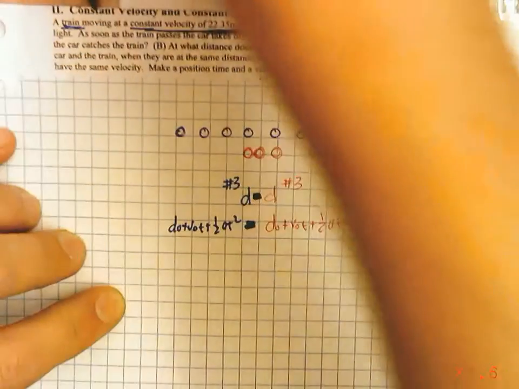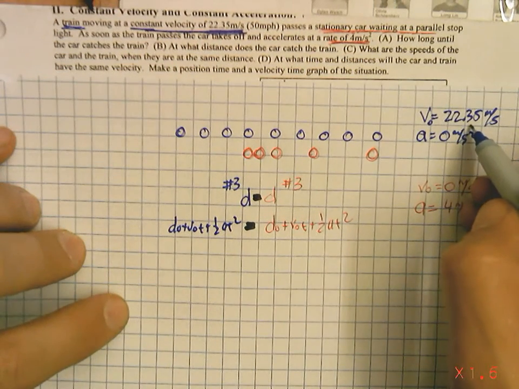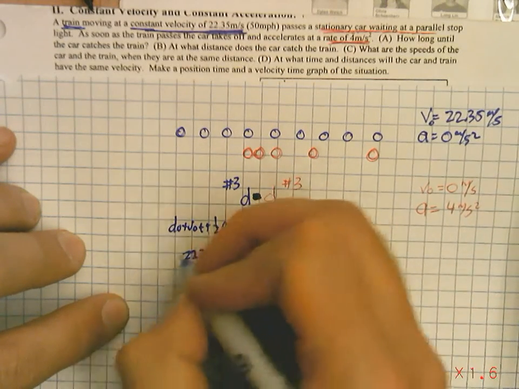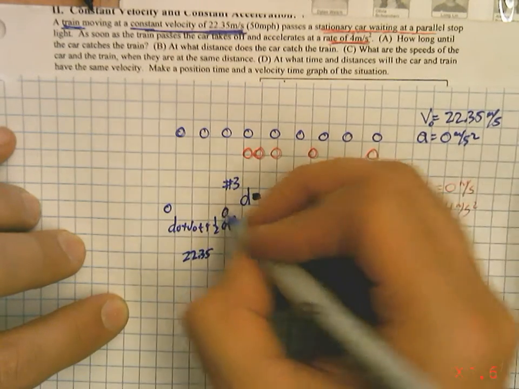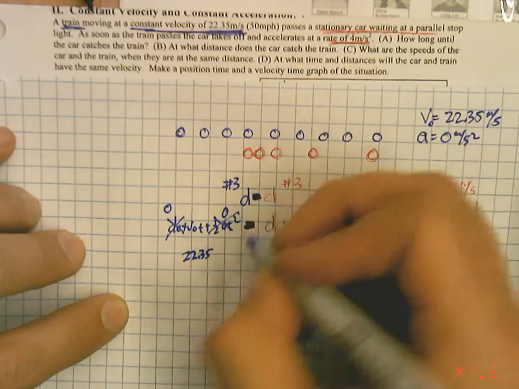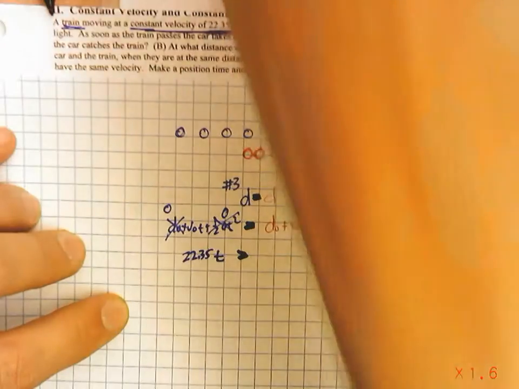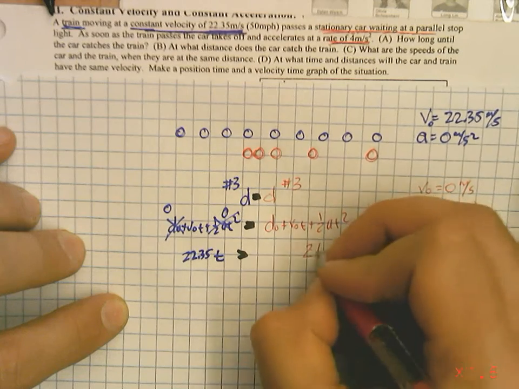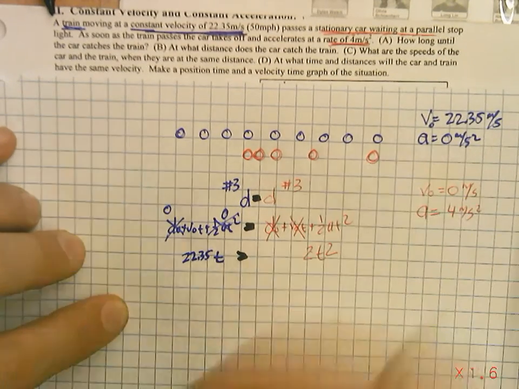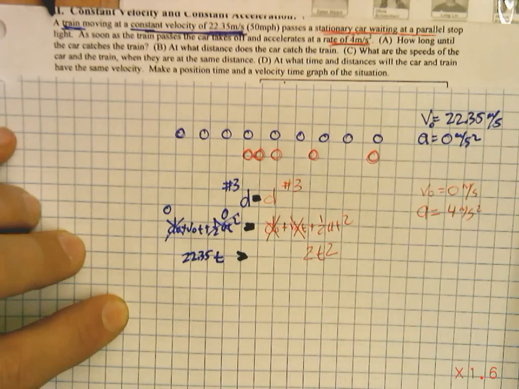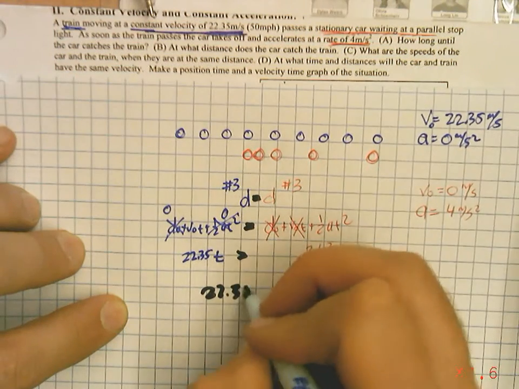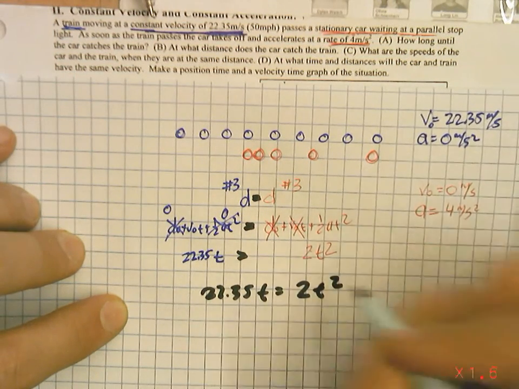Then I can put in the variables that I know. So I come up here and I grab what I know, 22.35. That was the initial velocity here. And it started at 0 when it crossed the stoplight, and acceleration was 0. So a lot of these terms go away, and we're just left with 22.35 t. Now as we work our way over to the other side, we've got constant acceleration. So that gives me half of 4, or 2t squared. Starts at rest, so you just get 2t squared. So we're left with 22.35 t equals 2t squared.